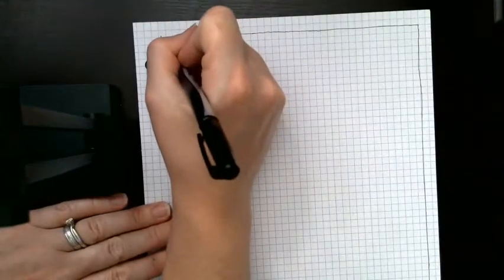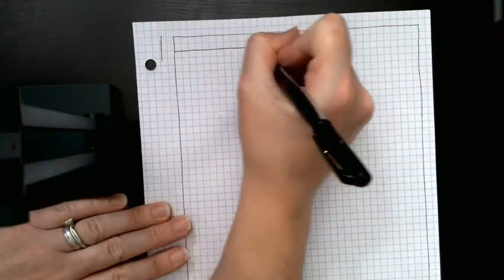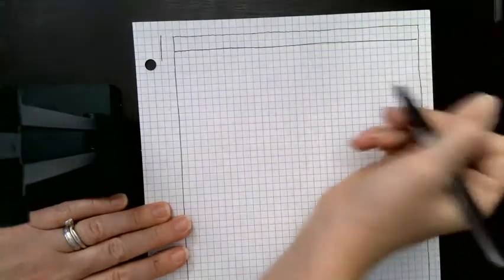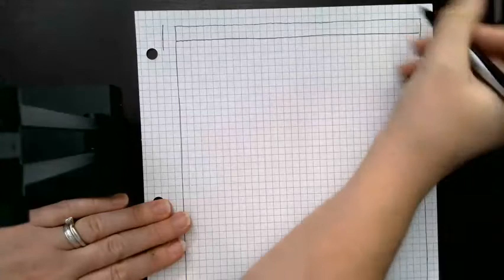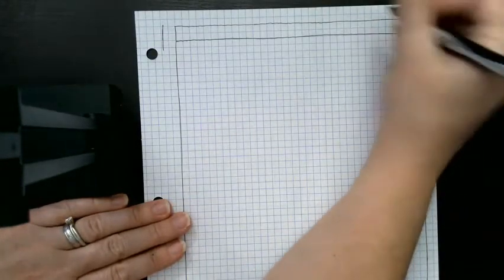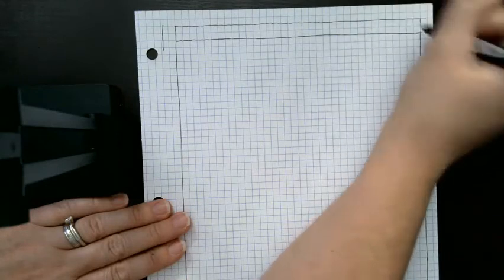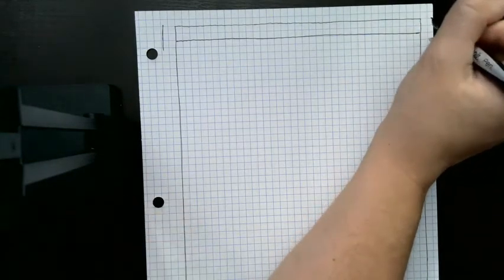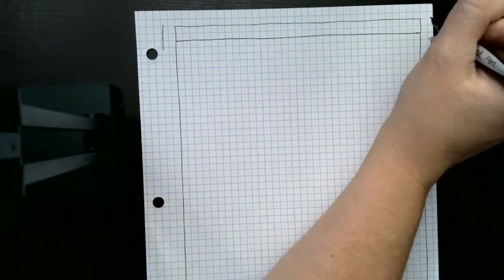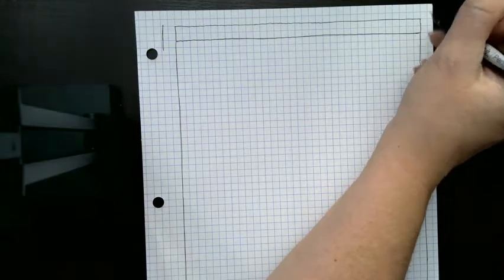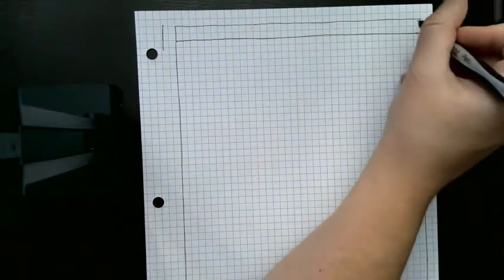And then I'm going to come down about 2 right up here. And this is where I'd put the title and my date. So right up here, I just come over 1, 2, 3. I'm going to come over about 2 inches. Now, the graph paper that you have should be 1/4 inch graph paper. So every 4 boxes is an inch, which makes it a little bit easier to use.